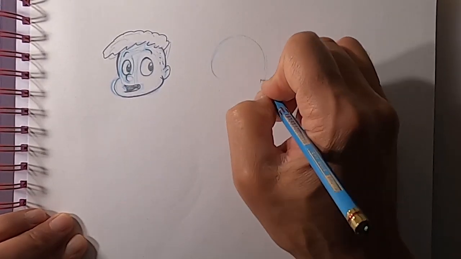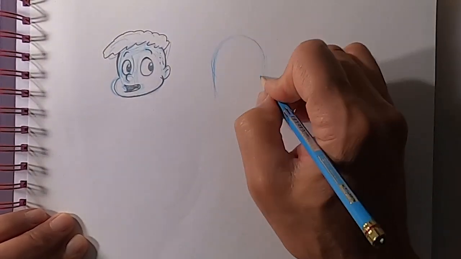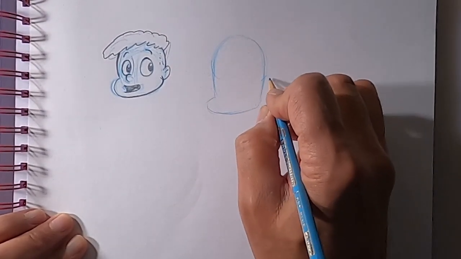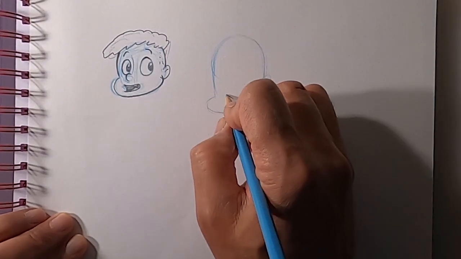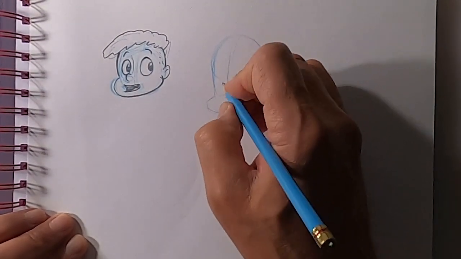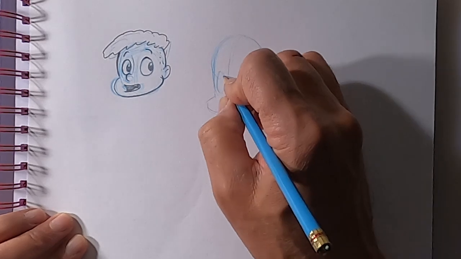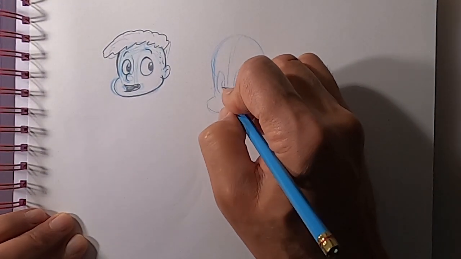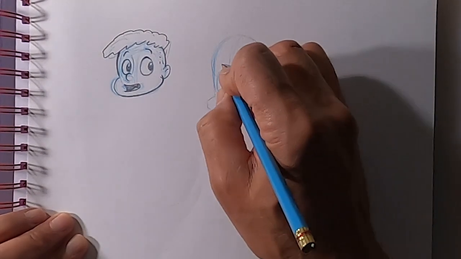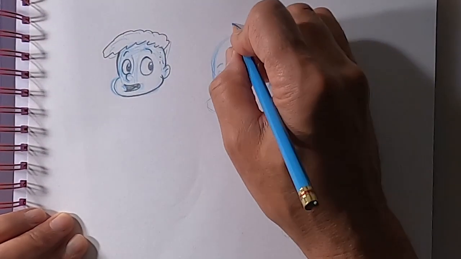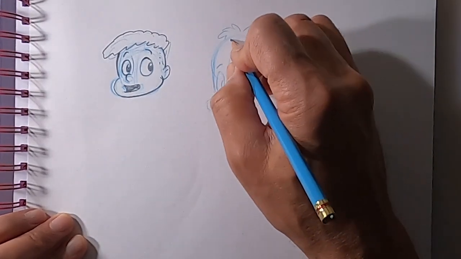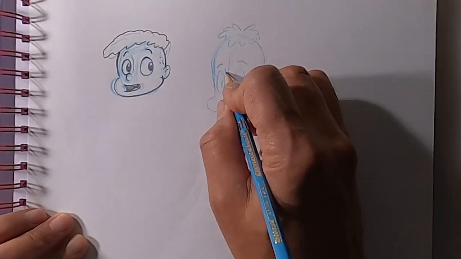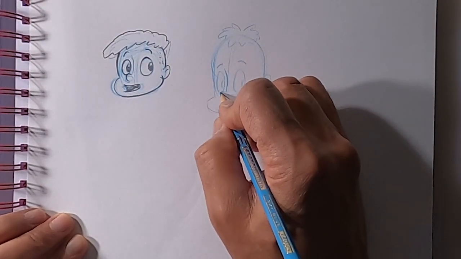Some shows might do a little longer head. They may even elongate the eyes. And maybe just a sprig of hair on top that comes down a little bit over their head. And the nose up like that.